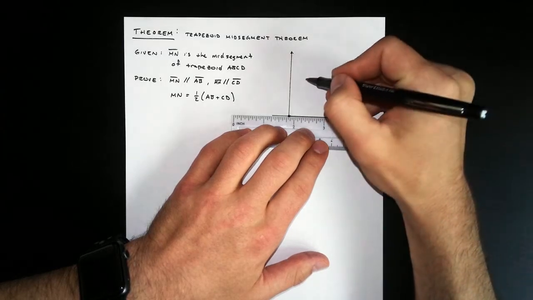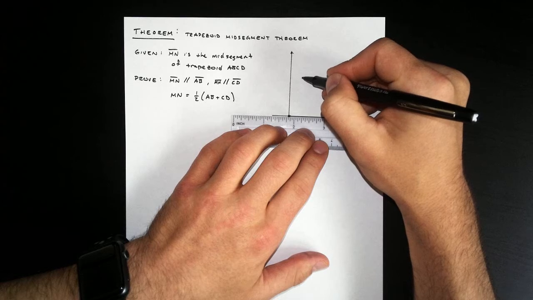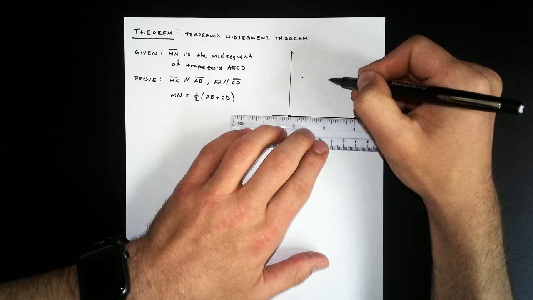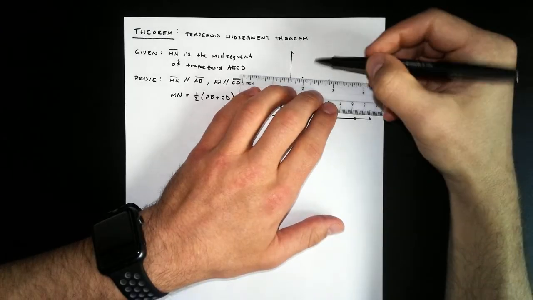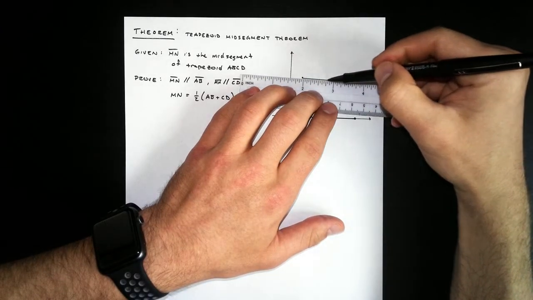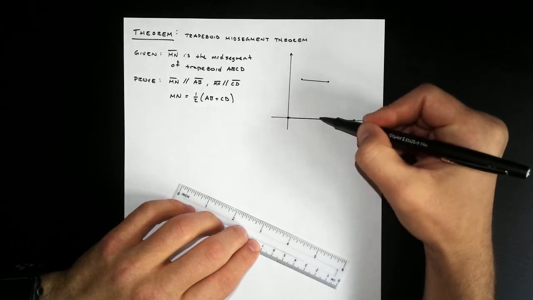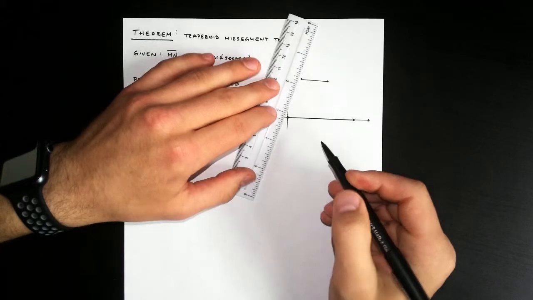All right, and then our other 2 points, we want these to be completely arbitrary. But since we are dealing with the trapezoid, by definition, we need to have the one pair of parallel sides. So we might as well make the parallel side parallel to the x-axis, having a slope of 0.